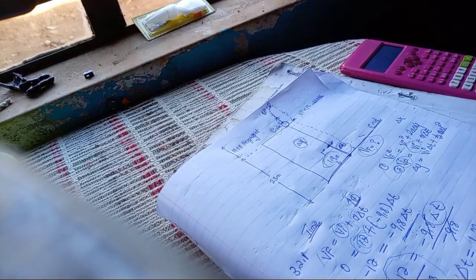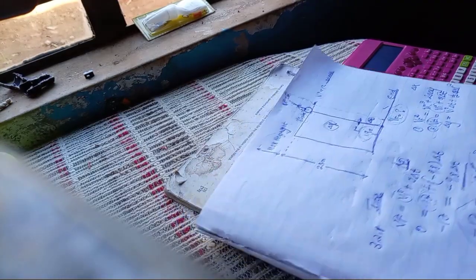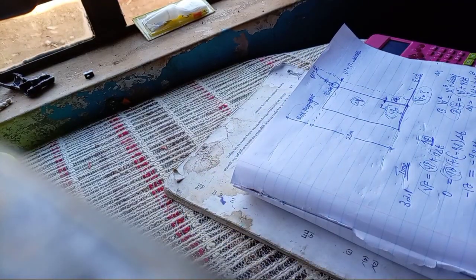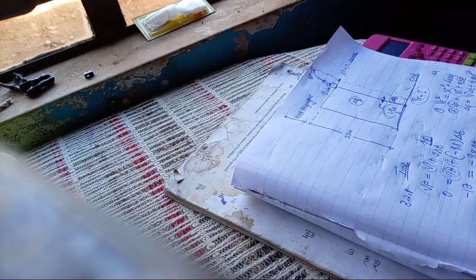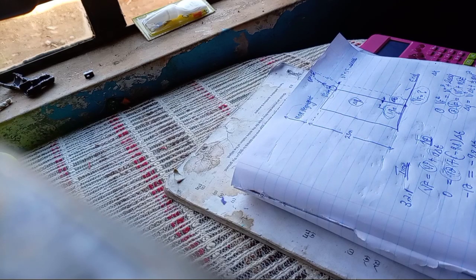Why are we looking for displacement? According to theory, distance and displacement are not the same. Many students think that distance and displacement are the same thing.